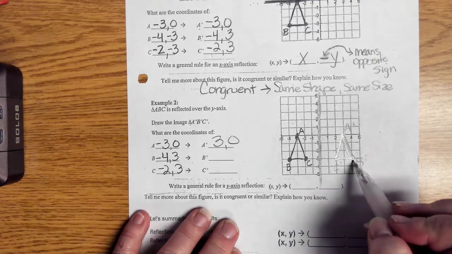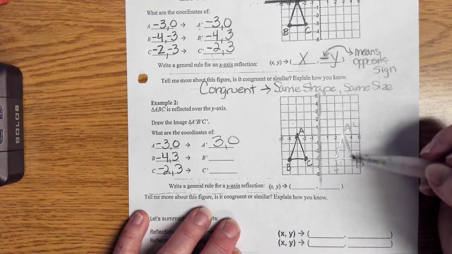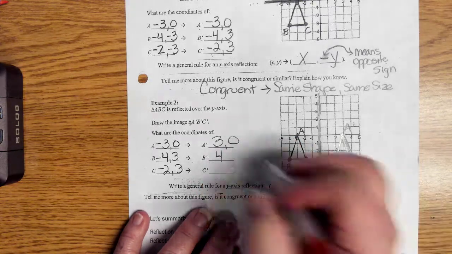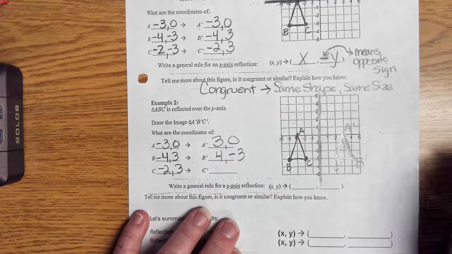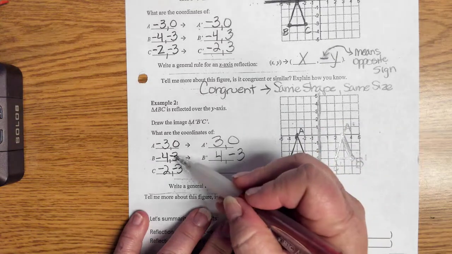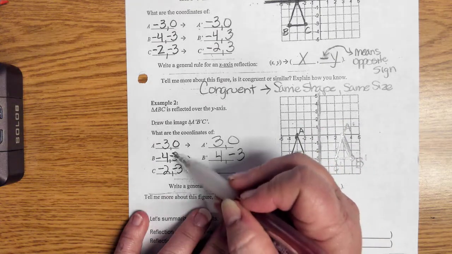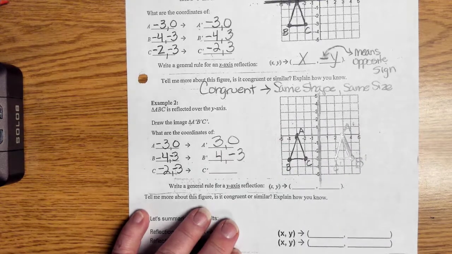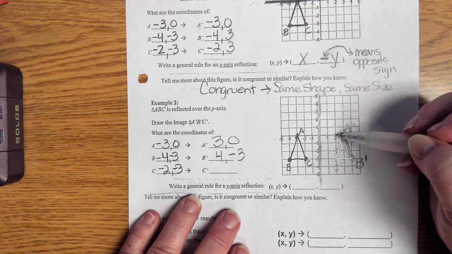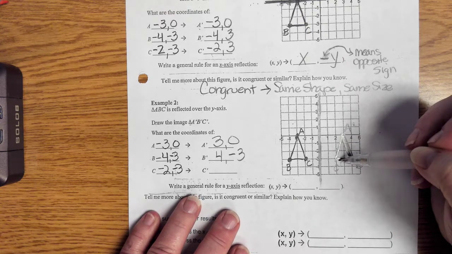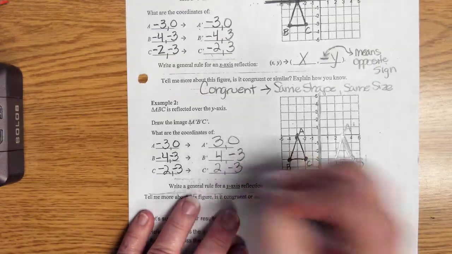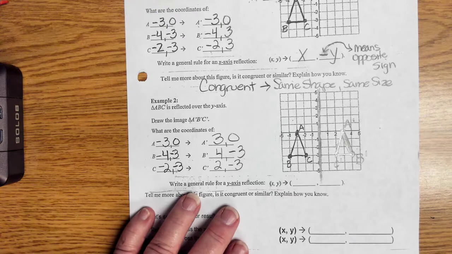Okay, what about B prime? Where's B? 4 and... So 4 and -3. Oh, I made a mistake over here. Shoot. Put those negative signs right here, people. Right here. Do you see those? Oh, can't get this right. Okay. All right. What about C? It's at 2, -3. So 2, -3. What do you see that changes?